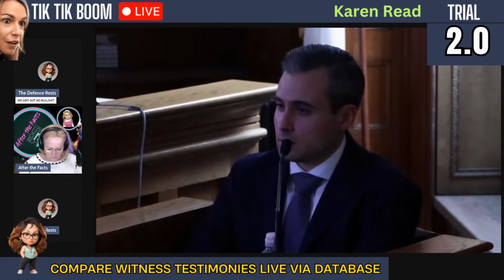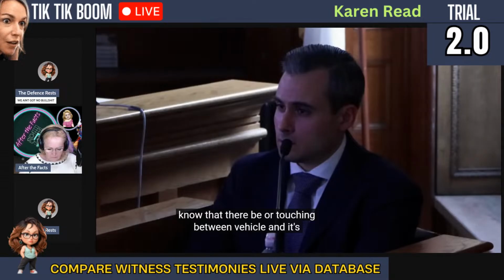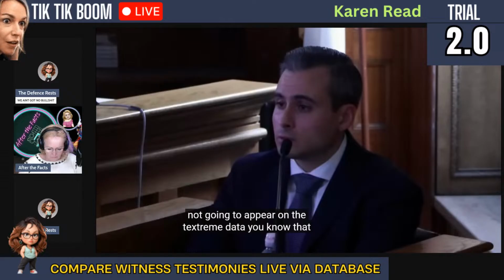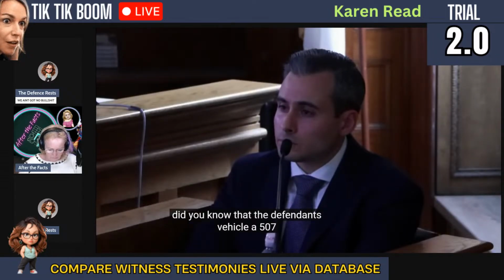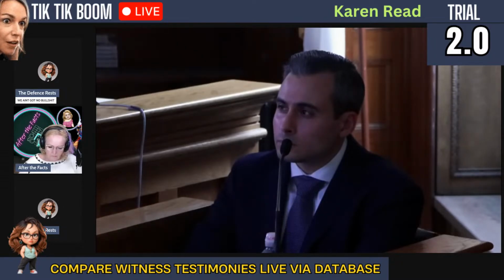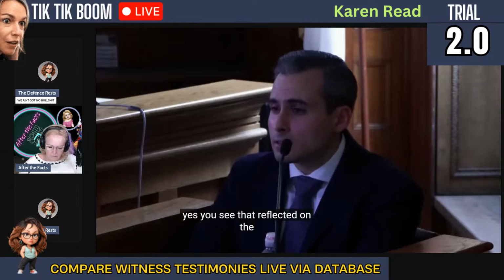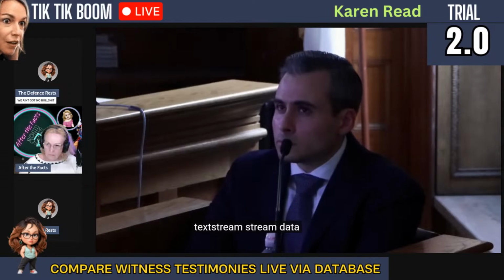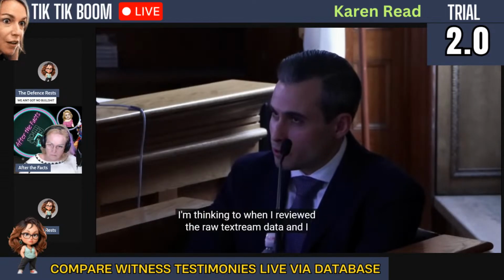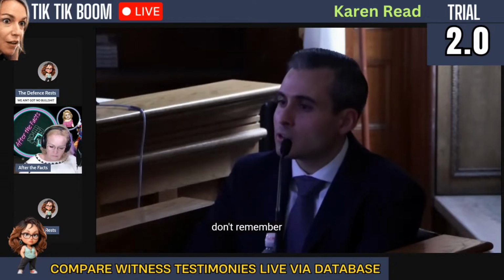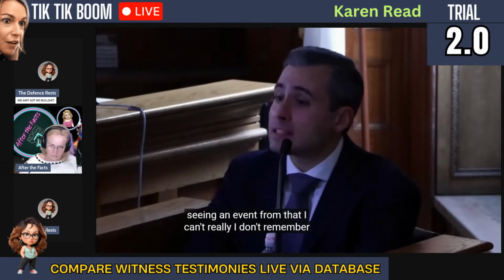And you know that there can be collisions or touching between vehicles, and it's not going to appear on the text stream data. You know that, right? It's possible. Did you know that the defendant's vehicle at 5:07 a.m. on January 29, 2022 bumped into a different car? Yes. Do you see that reflected on the text stream data? I'm thinking back to when I reviewed the raw text stream data, and I don't remember seeing an event from that time.